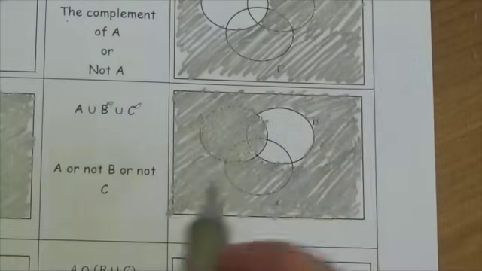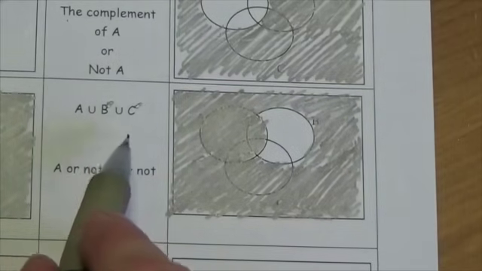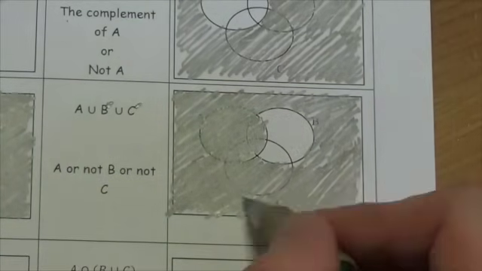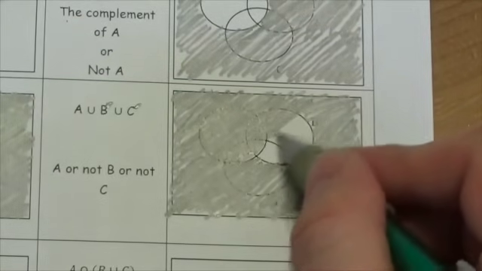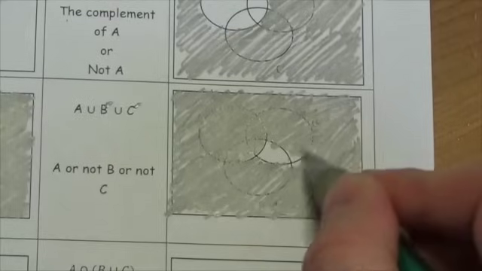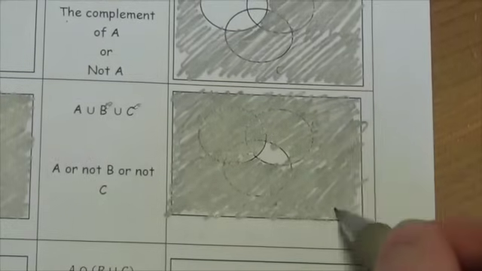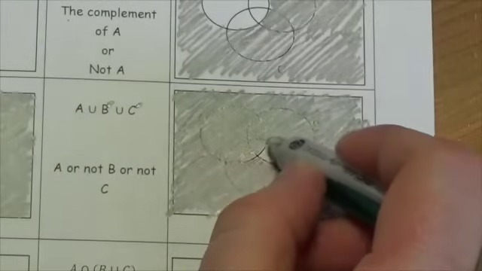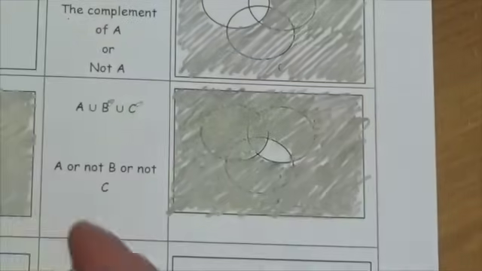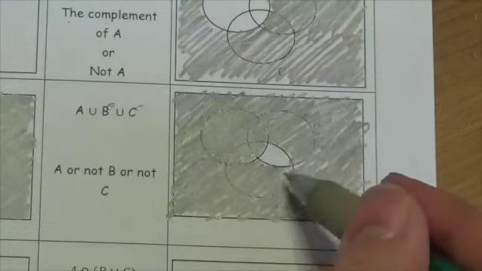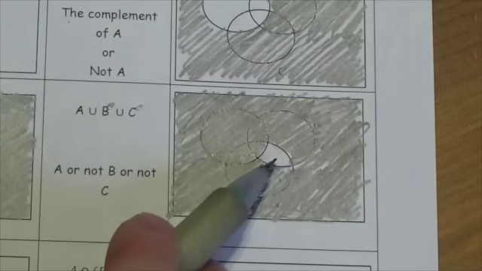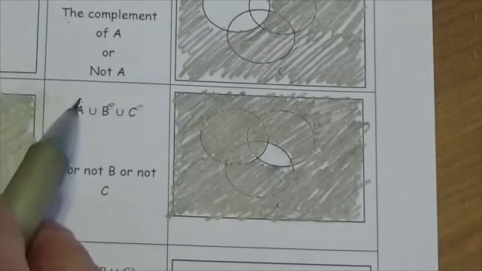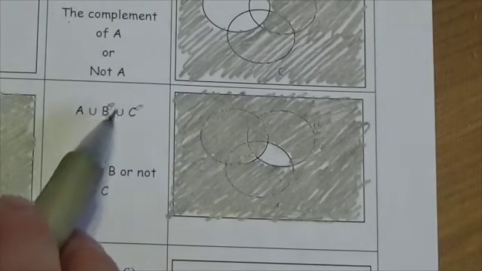Oh, a lot going on there. But I've also got to shade not C. So I have to shade outside the C circle. So I'm shading outside the C circle, shading outside the C circle, shading outside the C circle. There we go, look at that. So the only part that didn't get shaded in is the part here that is B and C, but not A. Just this little portion right there, okay? Because I shaded everything that was either A, not B, or not C.